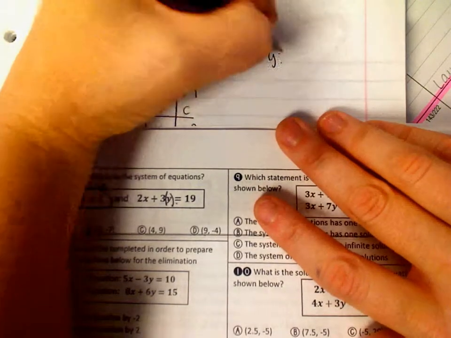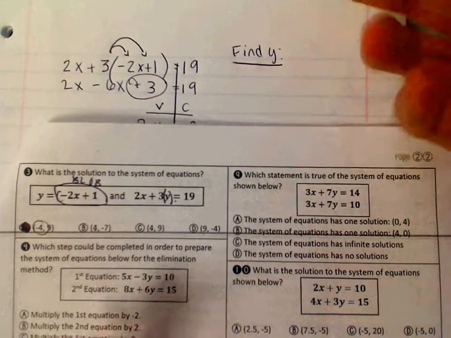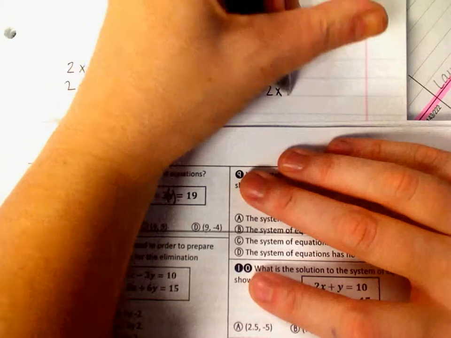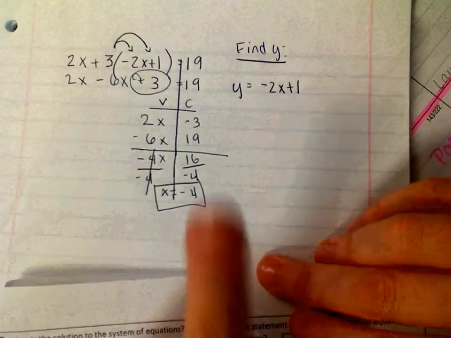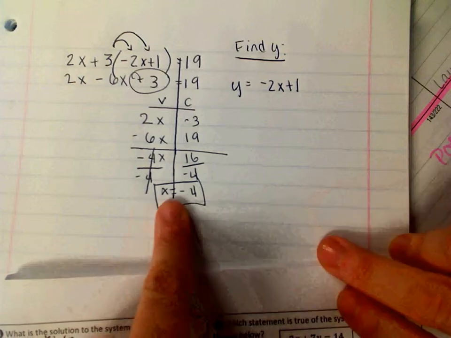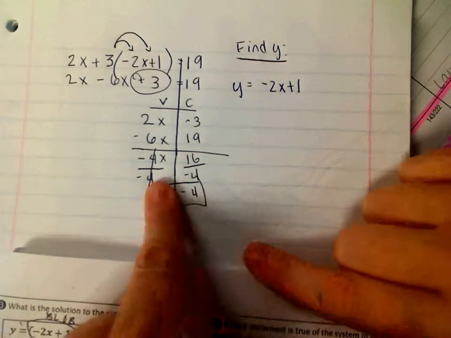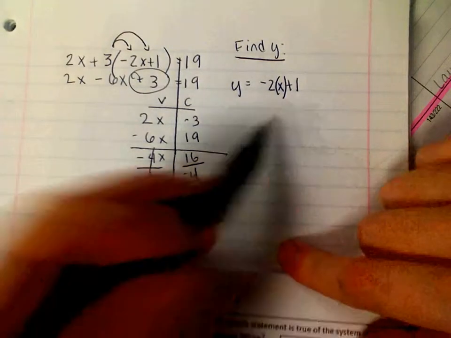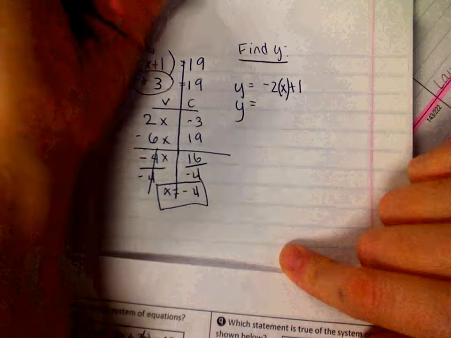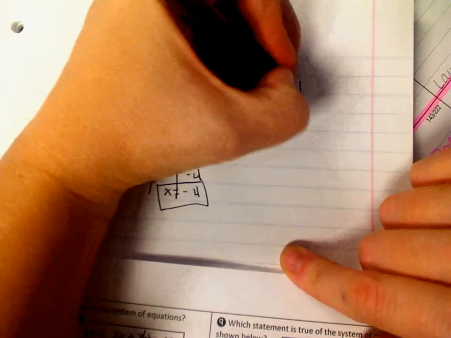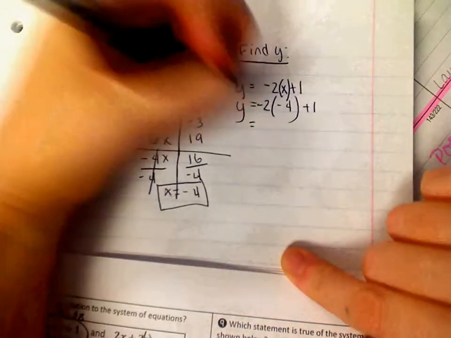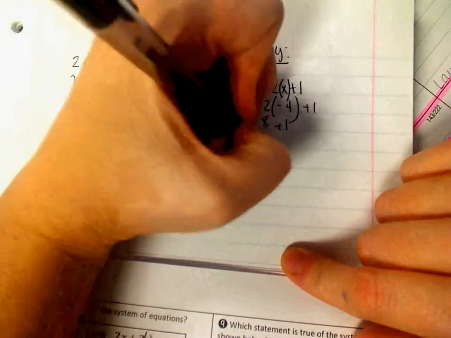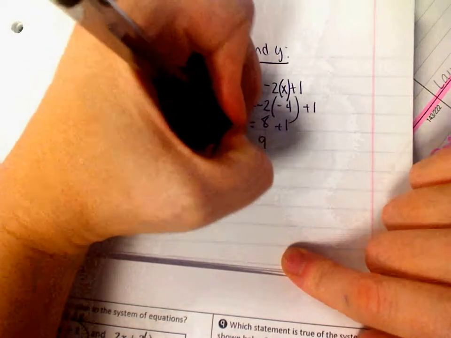So I always tell you guys to go back to the blob equation, which is y equals negative 2x plus 1. And use your answer from this part, whatever answer you got on this part, use that for x. So x equals negative 4, so I'm going to change that to a negative 4. So y equals negative 2 times negative 4 plus 1. And then you multiply those and get 8. 8 plus 1 is 9, which is what the answer choice says.